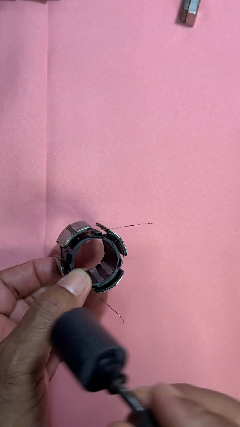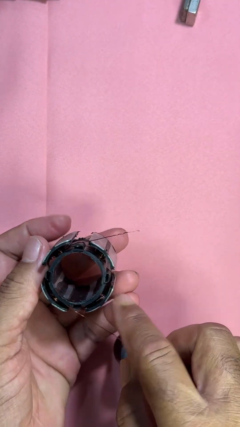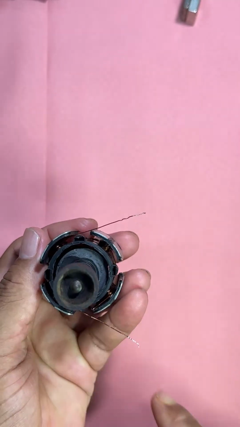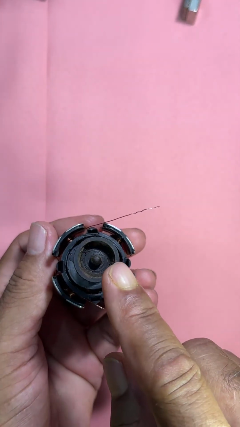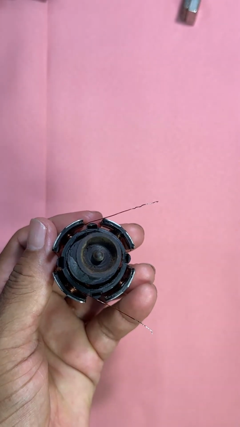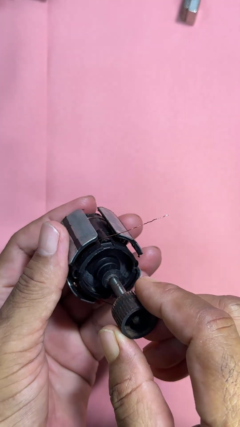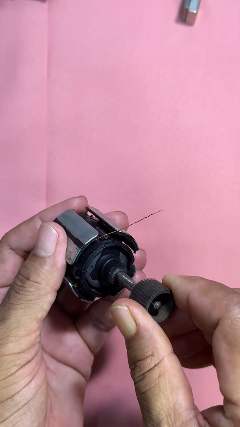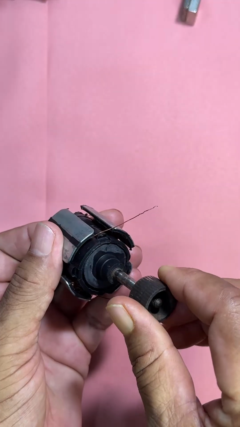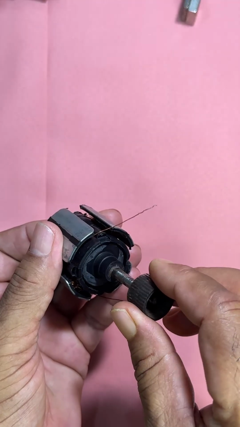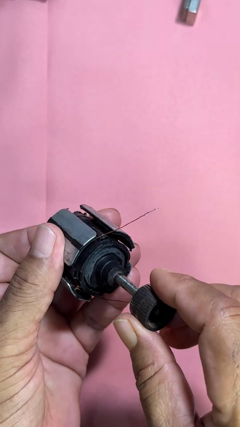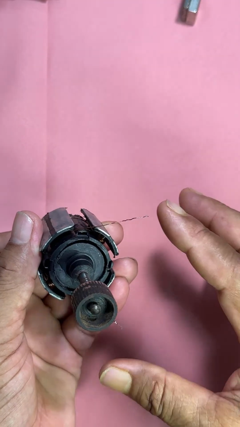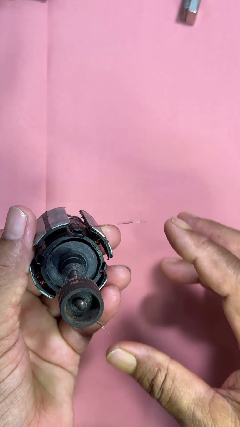And when I place the magnet, you again observe the gap in between. So there is almost no gap. Visible gap is not there. But after positioning, you will find this will rotate. And when this rotates, induction takes place and EMF develops across these two terminals.